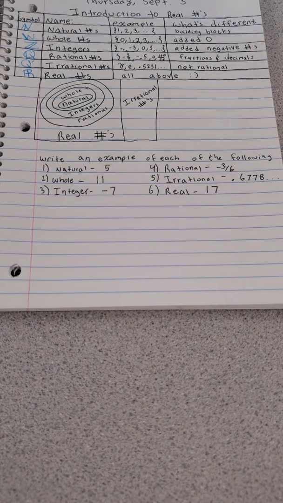Alrighty, so I have some examples here, but yours could be similar or different. So natural we have 5, whole number we have 11, an integer -7, a rational number a fraction of 3/6, an irrational number a decimal that never ends, and a real number could have been literally any number that we have picked.